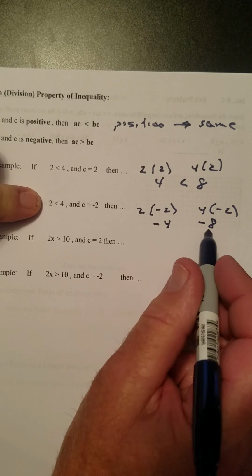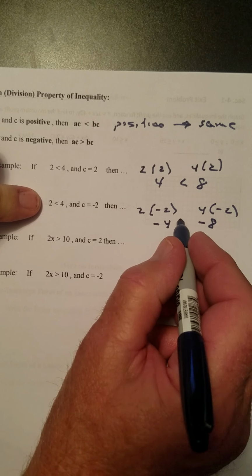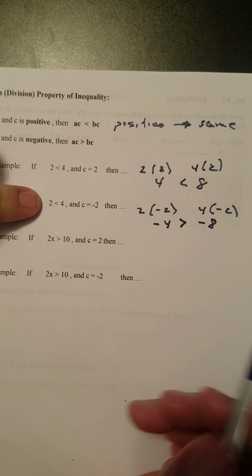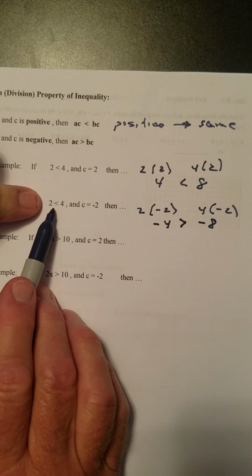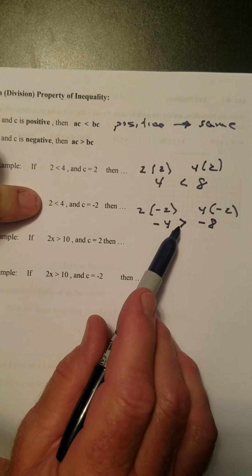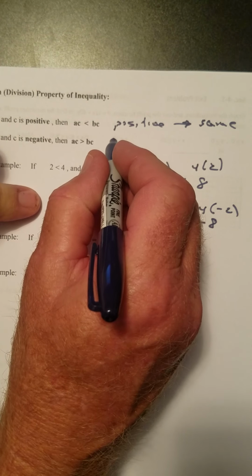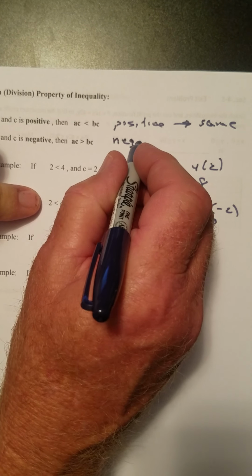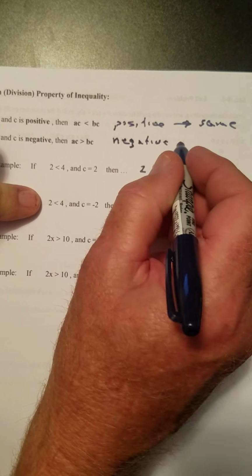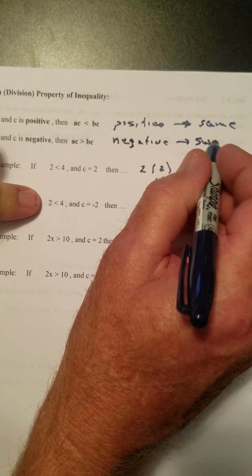Which of these two are bigger? Well, negative 4 is bigger than negative 8. See what happened to your sign right here? That was less than. This is what? Greater than. So anytime you multiply or divide by a negative, you got to switch the sign.